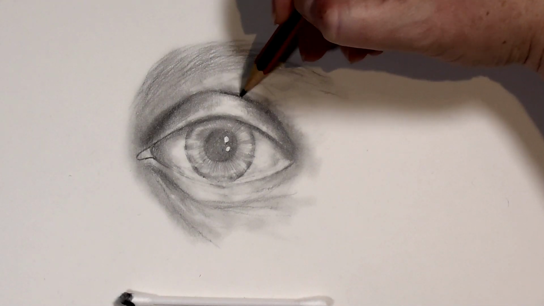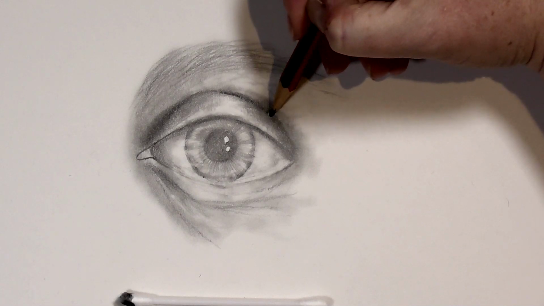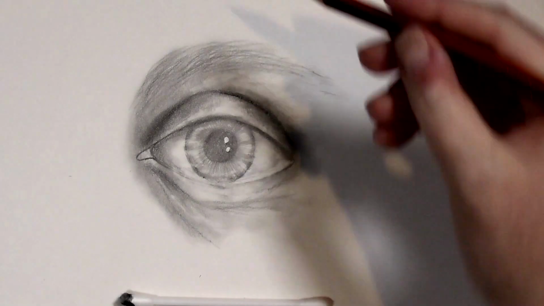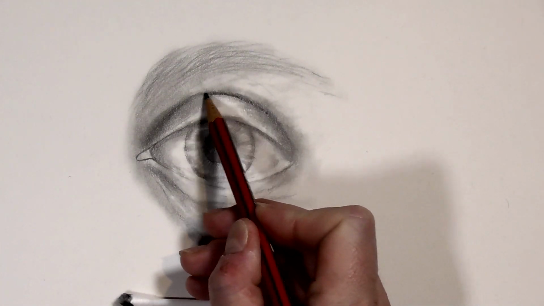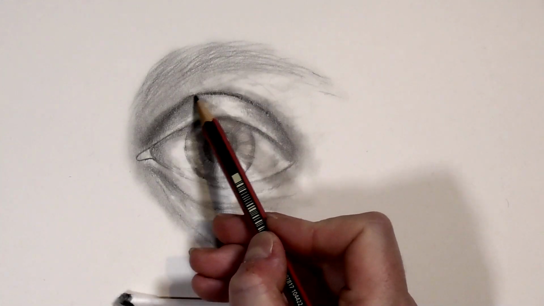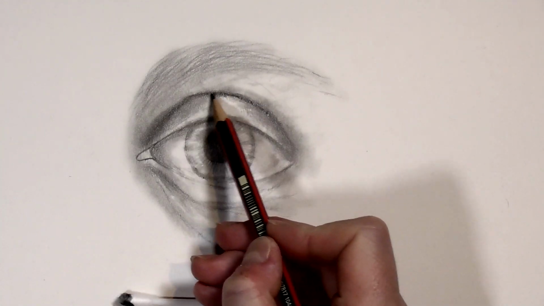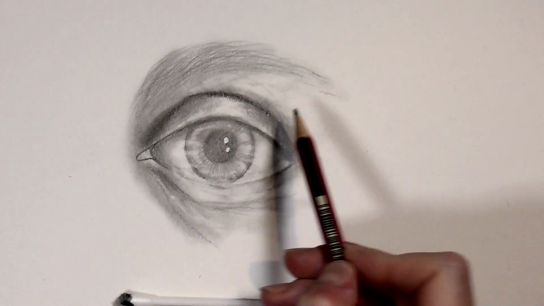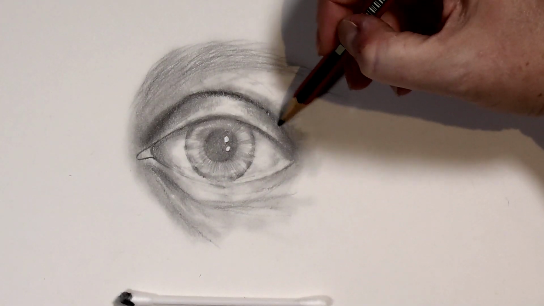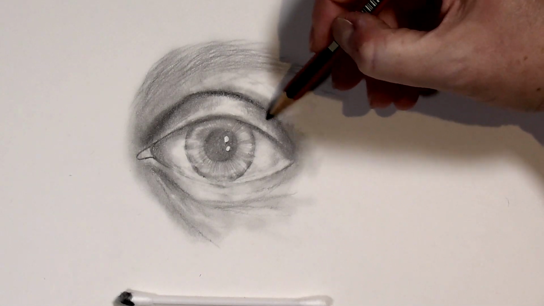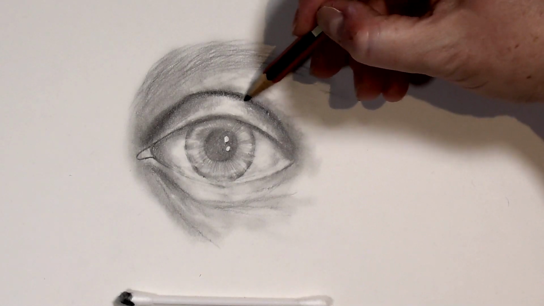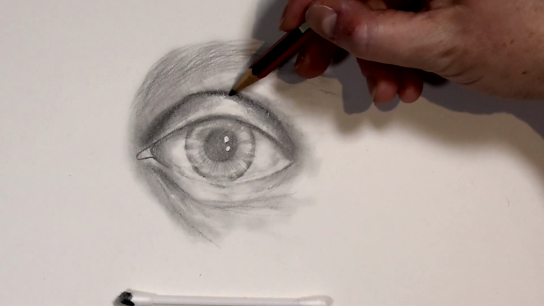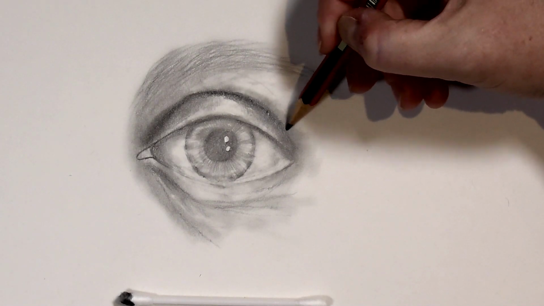And I'm going to go in quite deep. I'm just varying the pressure on my pencil into that crease there, where the top eyelid meets the brow bone. It tends to fall quite deeply into shadow.